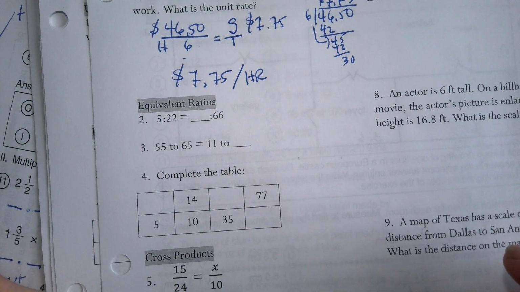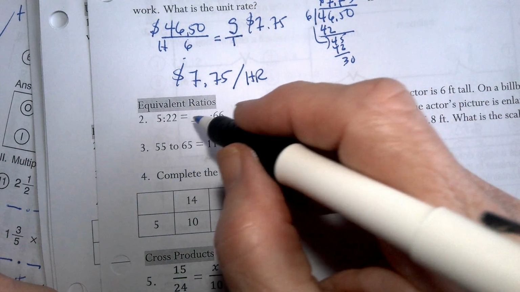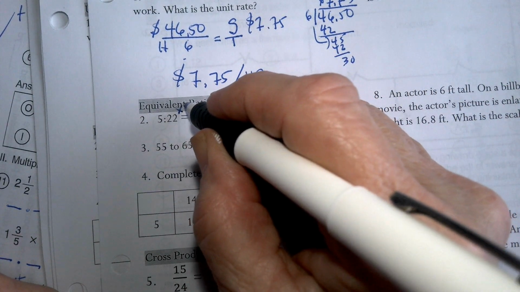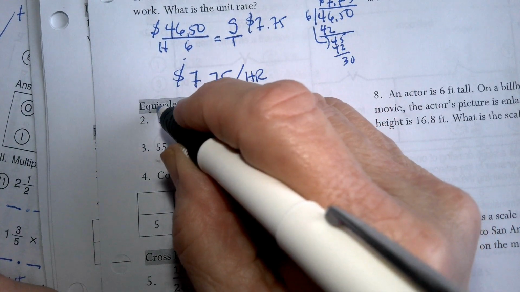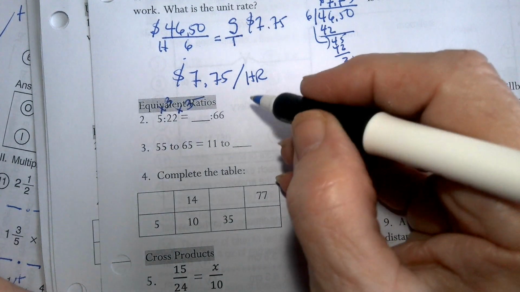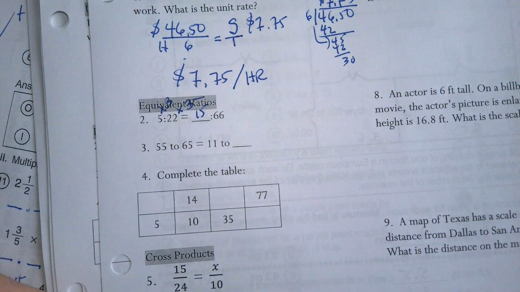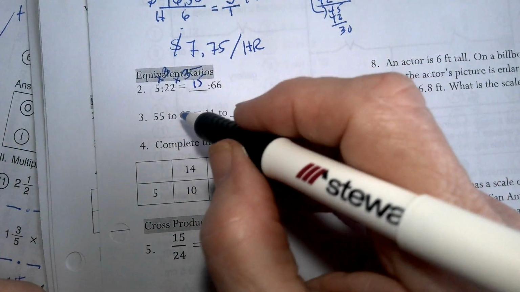Multiply. What would I multiply by? 6. There you go. How many times 22? So is that 3? So 22 times 3. So then you're going to go 5 times 3. So the missing number is 15. Easy peasy.